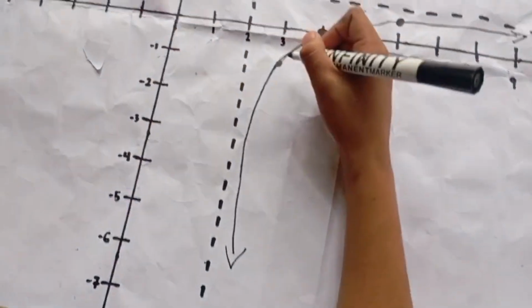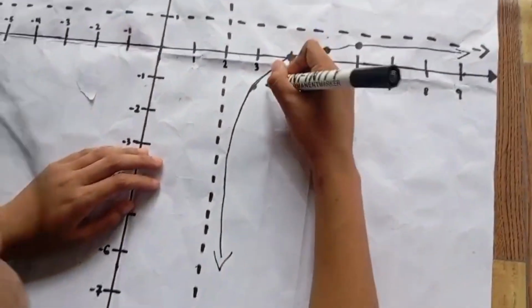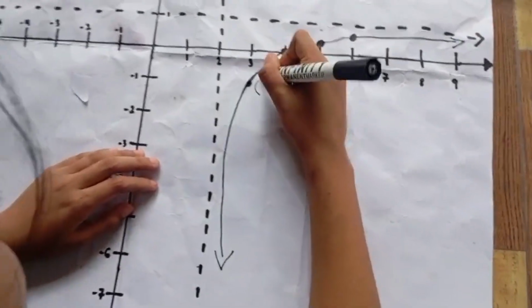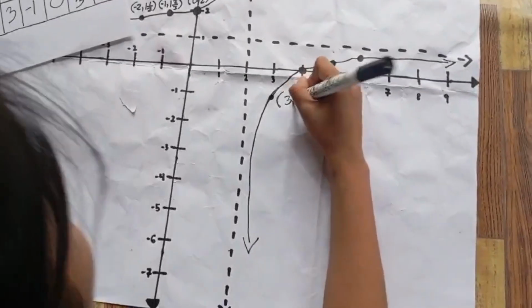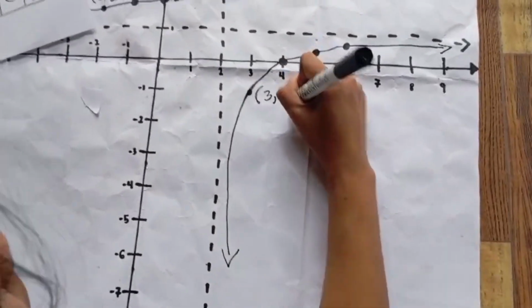So the coordinates of this point on the graph is 3 and negative 1.